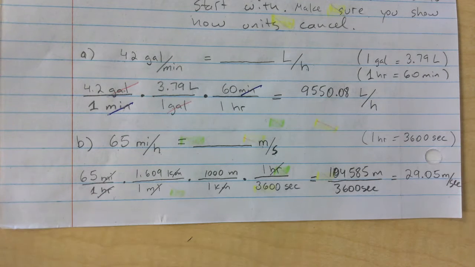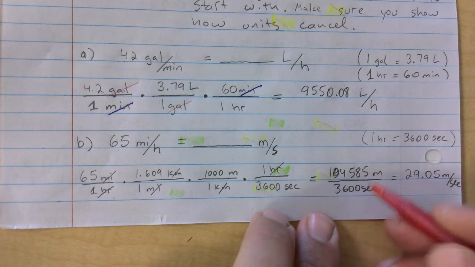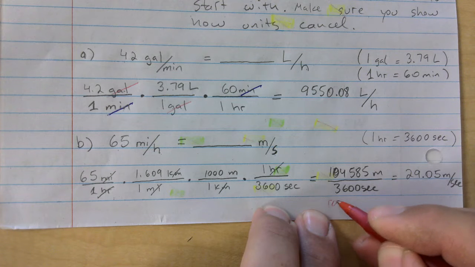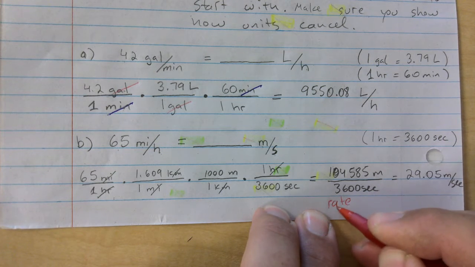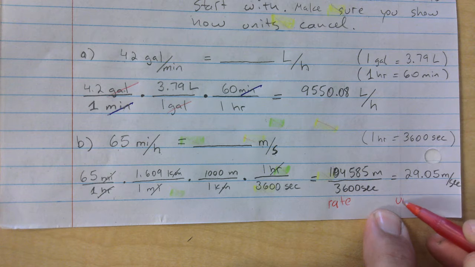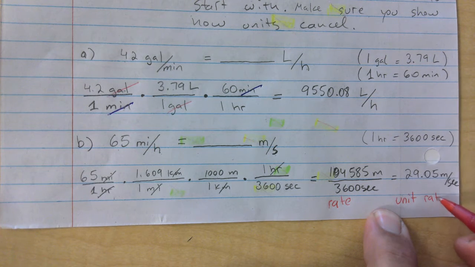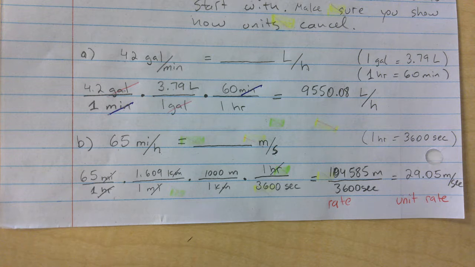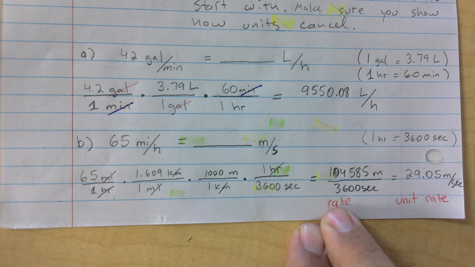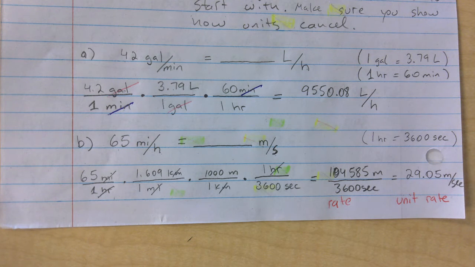Can you add this now, because we're going to talk about that. This should be considered a rate. And this is what we call a unit rate. What's the difference, you may ask? Instead of saying the distance over 3,600 seconds, we actually figure out what it is for 1 second, a unit. So this is a unit rate, and this is just a rate. If it's over 1, we call that a unit rate. And I will give you some notes on that.